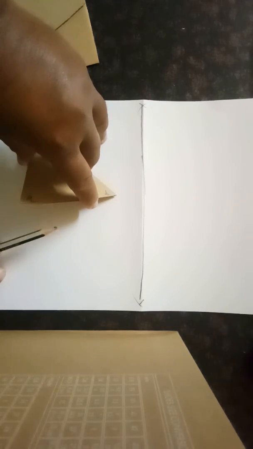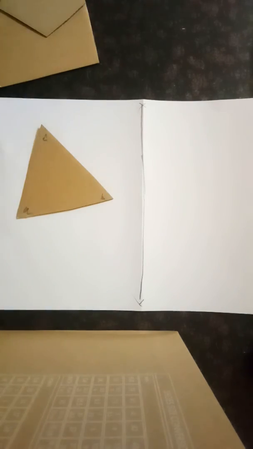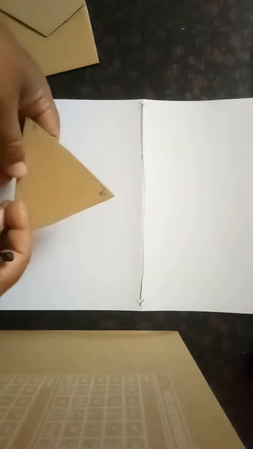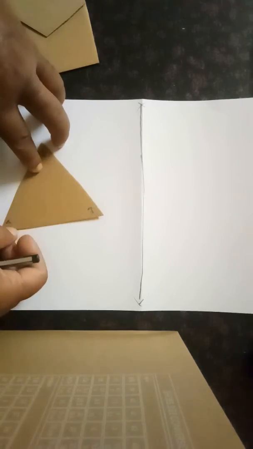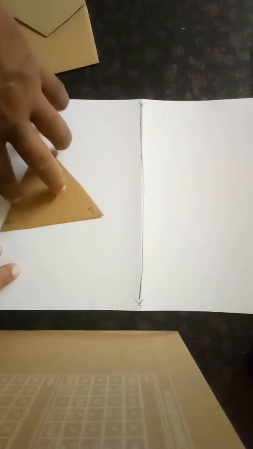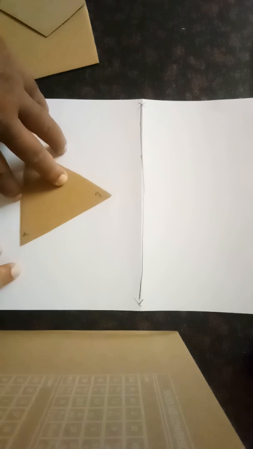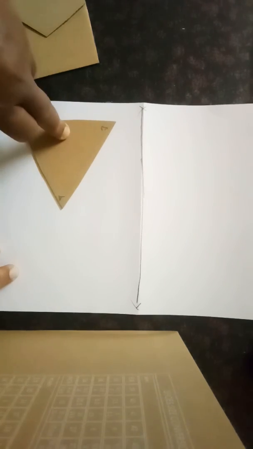So what you have to do, first, you imagine the lamina to be completely resting on HP like this. Then you make the edge on which it is resting on HP perpendicular to VP like this.